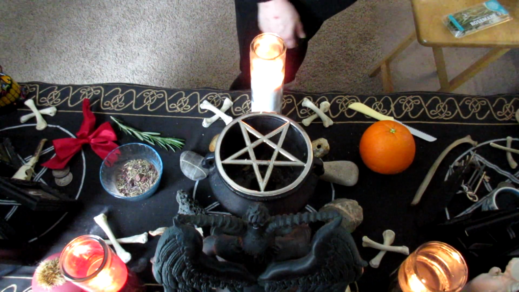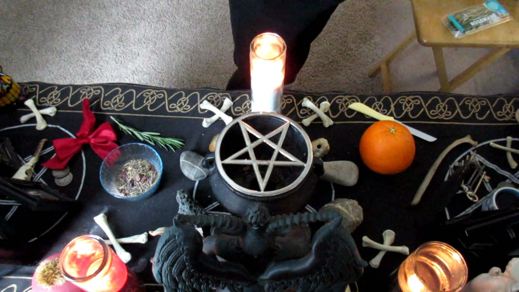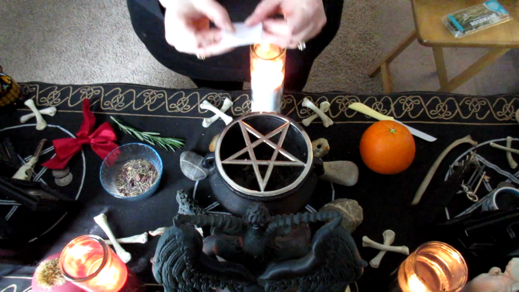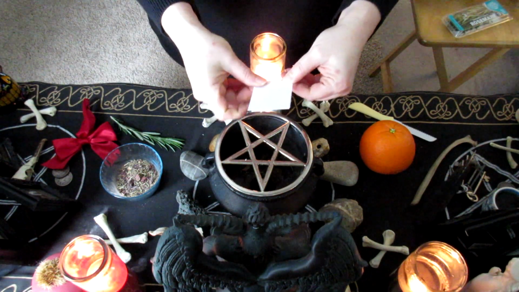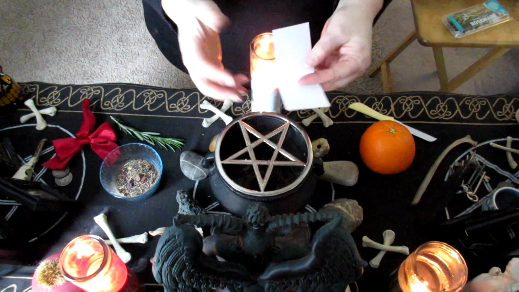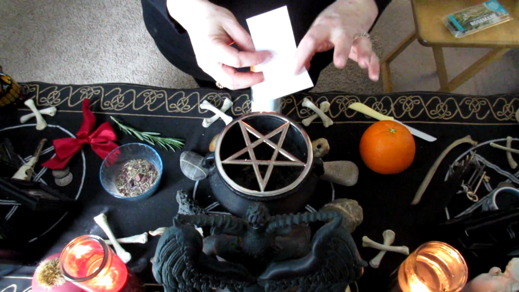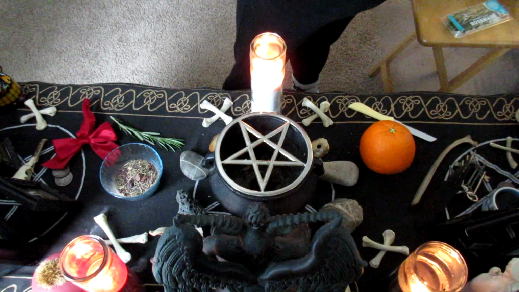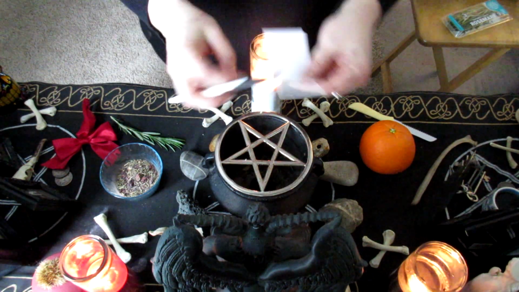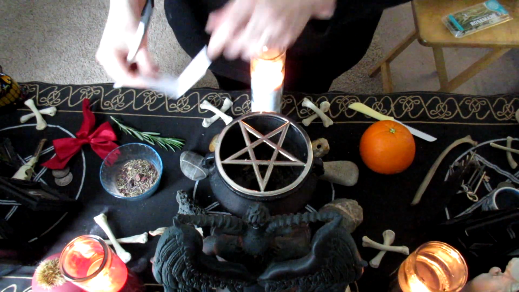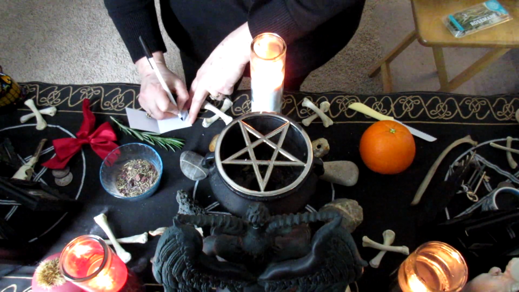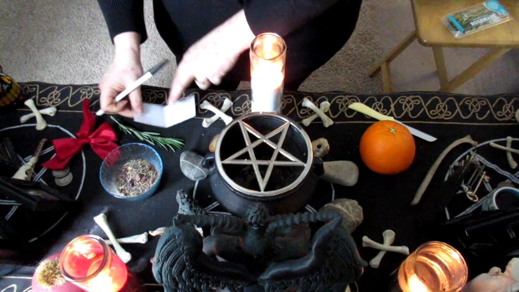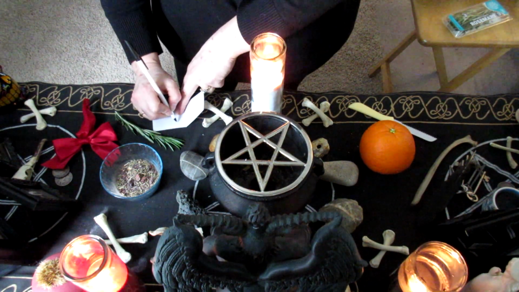I am also going to need either a photo of him and a photo of me, but because I don't have one handy, I'm going to take this piece of paper, fold it in half, and write our names, my name and his name. You can do red ink. I'm just going to write it in black ink. So I'm going to write my name on one side and his name on the other.